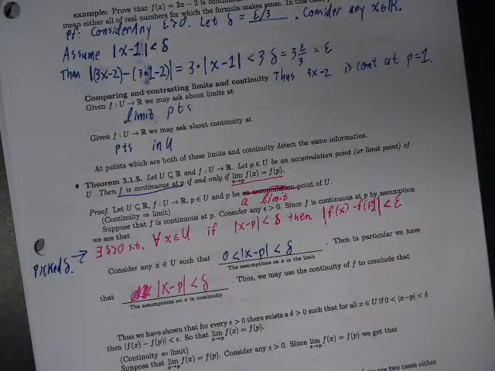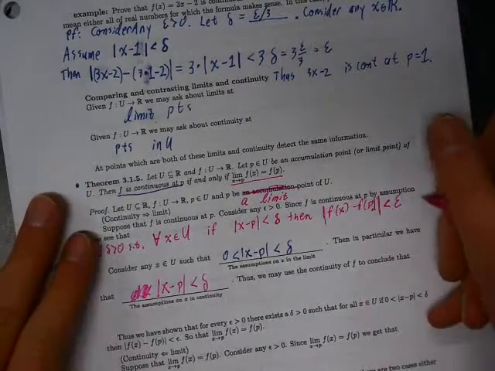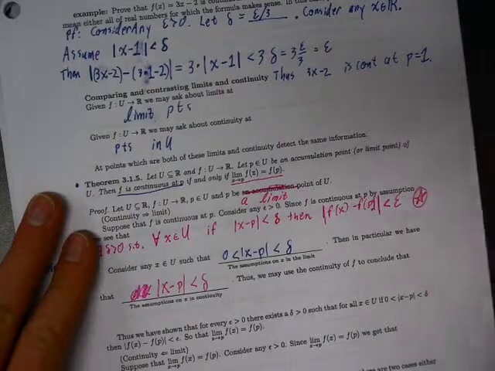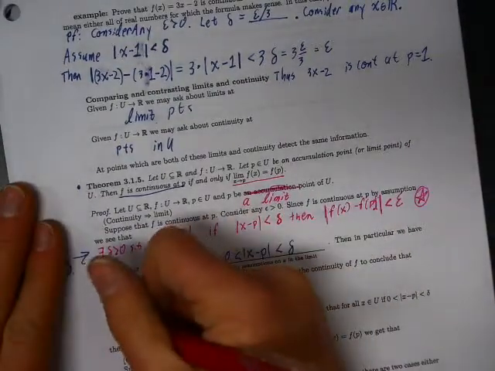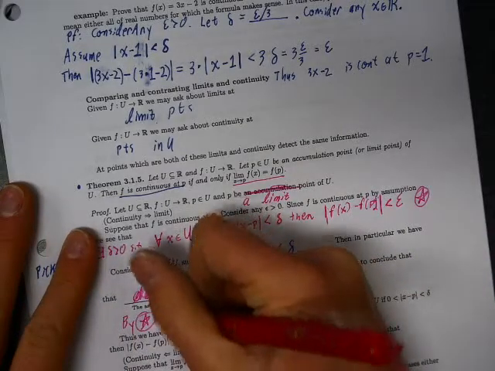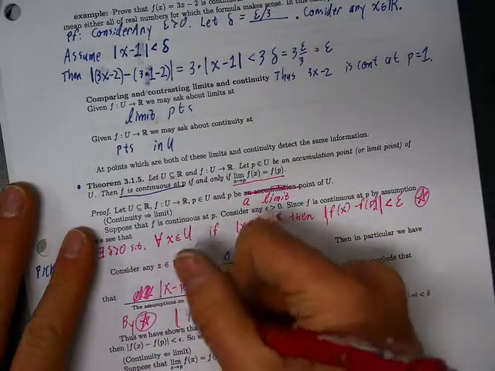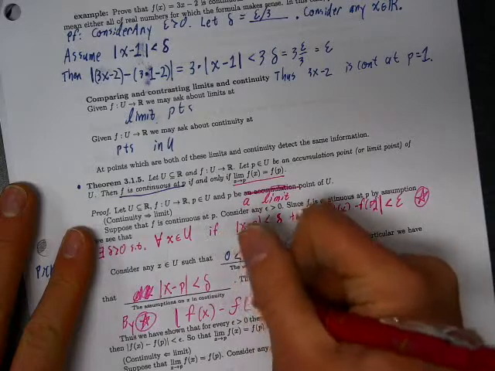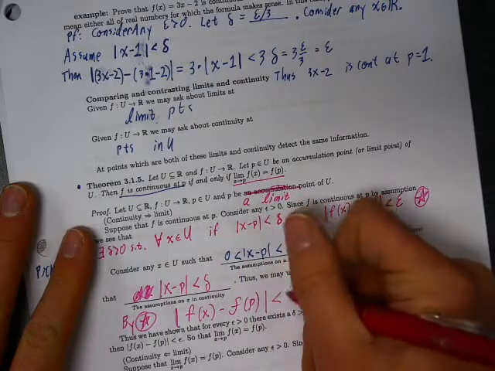Aha! So this pink if-then, I have that hypothesis. Since I have the hypothesis of this if-then, I get the conclusion. So maybe I'll even put a star there. By star, we get to conclude that the absolute value of f of x minus f of p is less than epsilon.